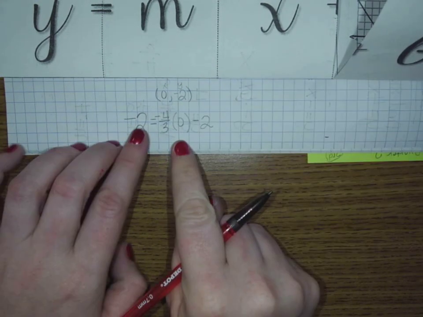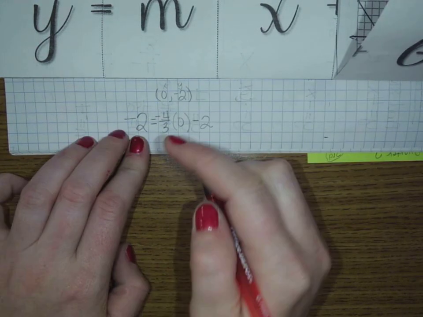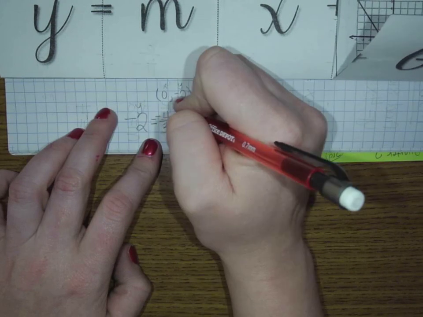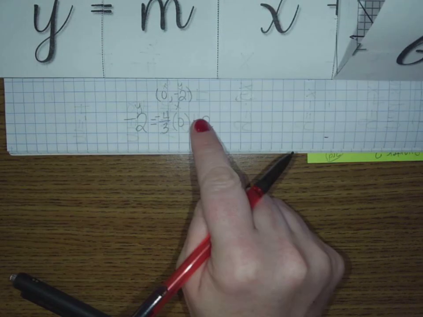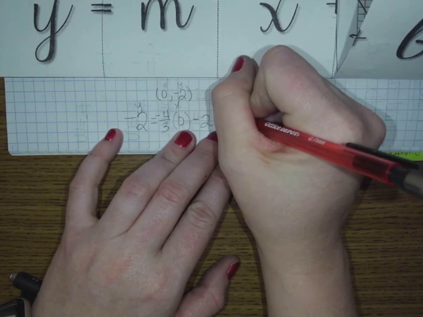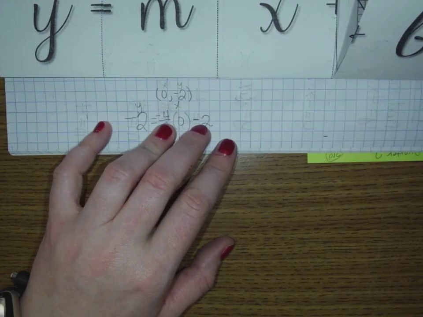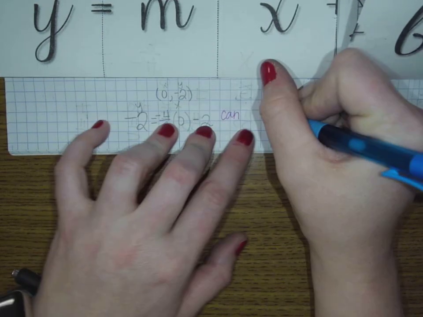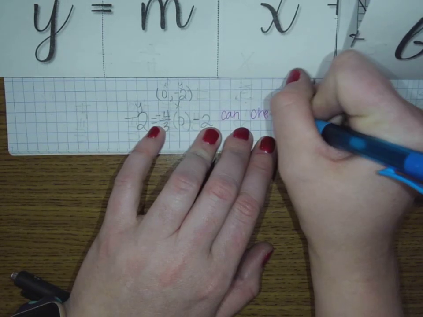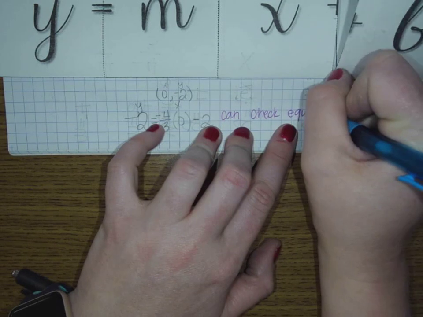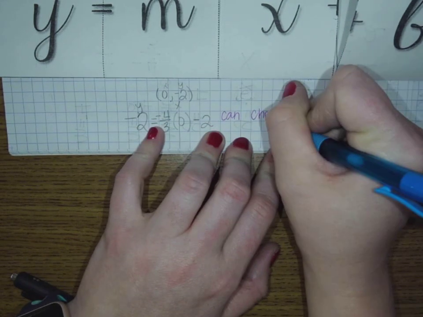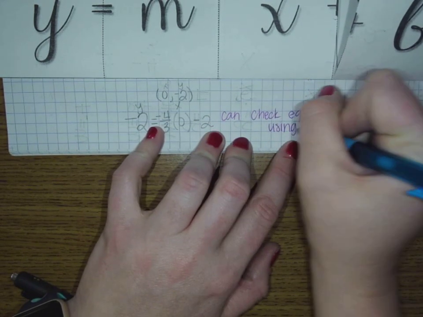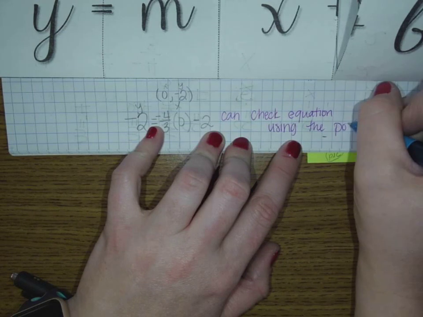So all this x and y tells you is that if you wanted to check your work, you could check the equation using the point.